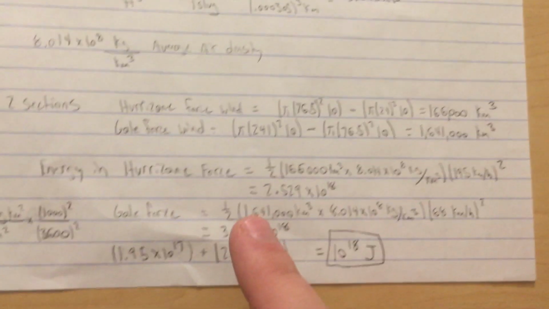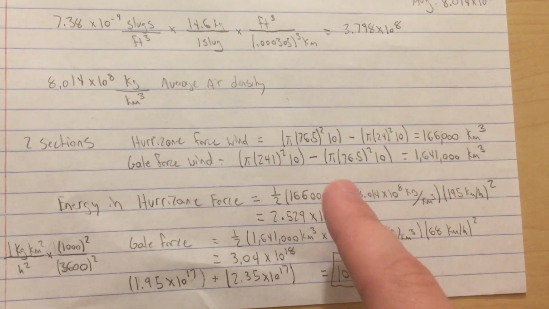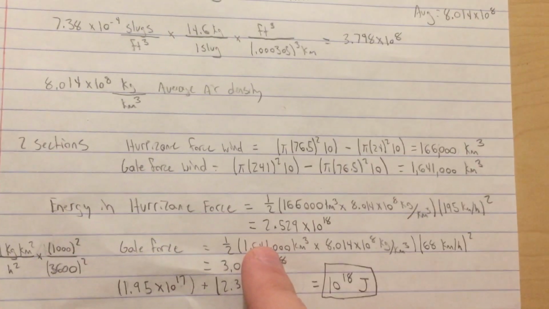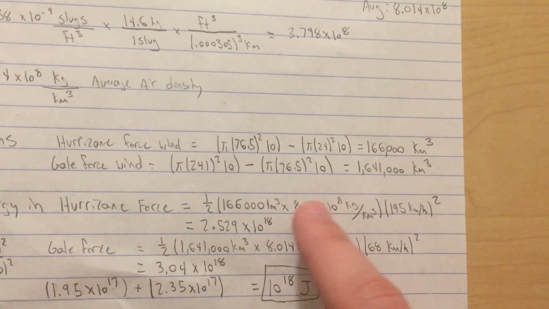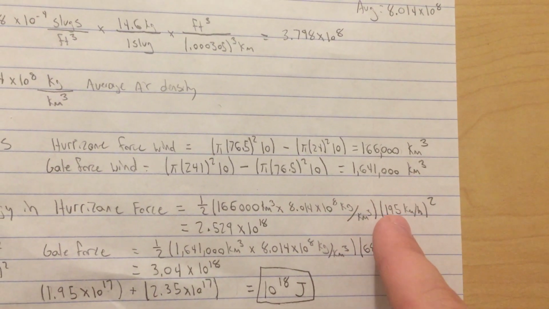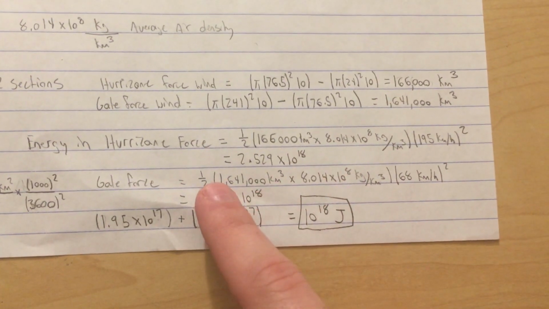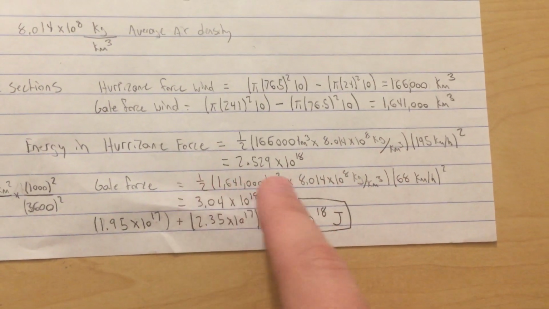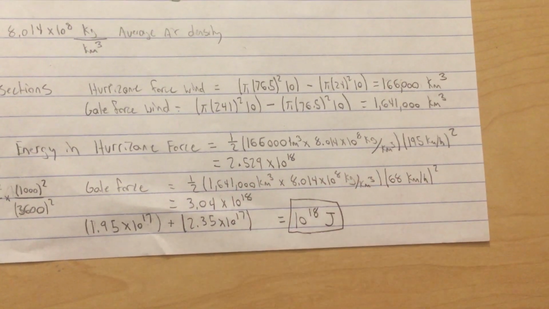And then use the kinetic energy formula to find the energy for each section, where you plug the numbers in here for the mass of the air and then the hurricane force wind velocity, and same thing for the gale force, except using the different volume and 68 kilometers per hour.